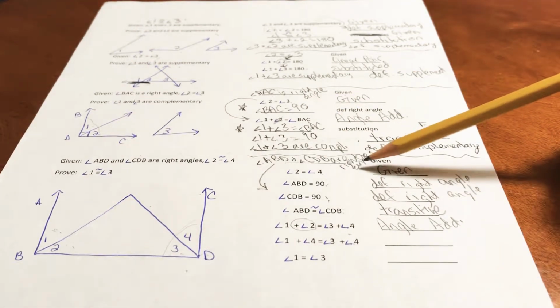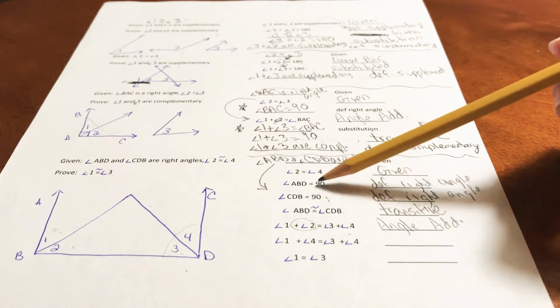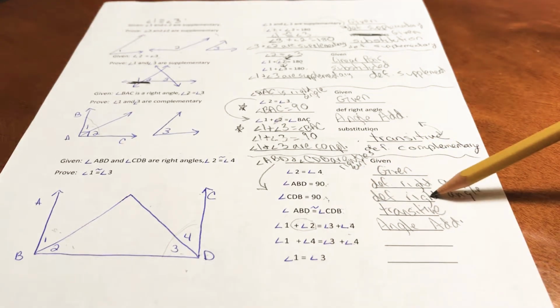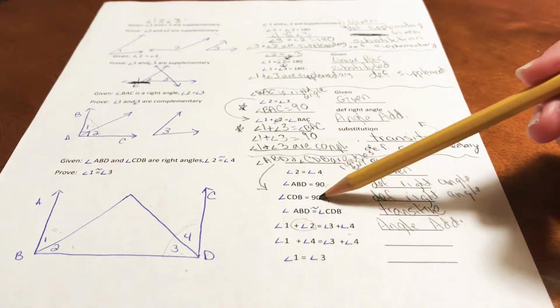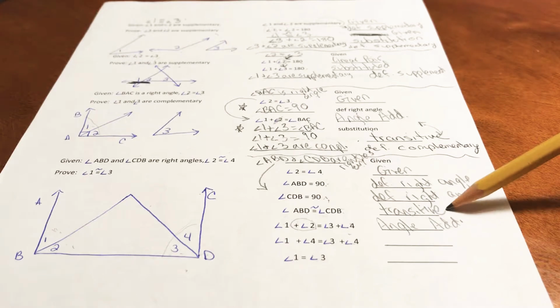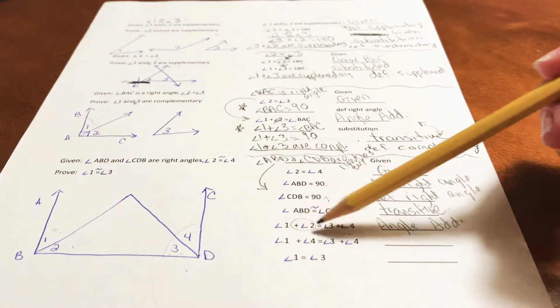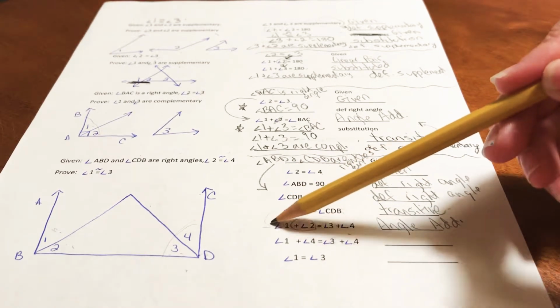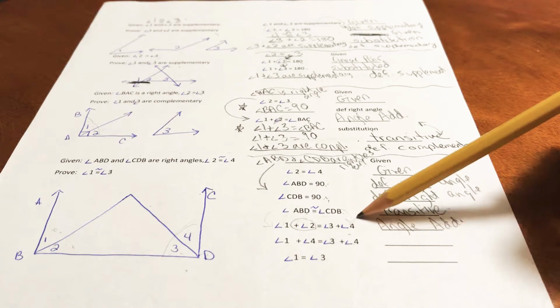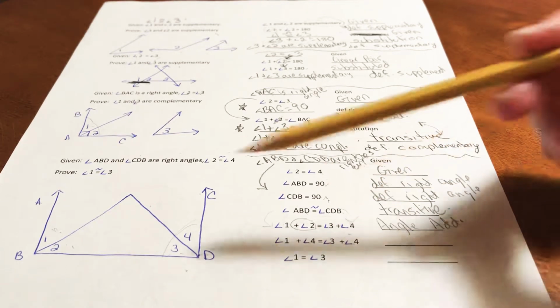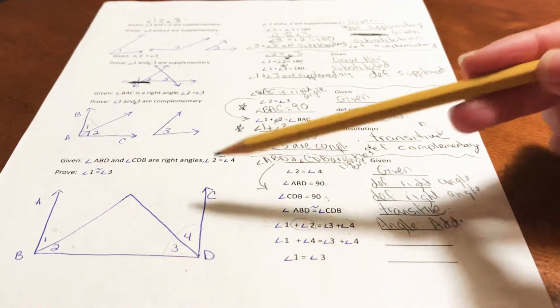First, because those are right angles, we know that they're each equal to 90, and that's the definition of a right angle. Since they're both equal to the same thing, they're equal to each other by the transitive property. Then I changed angle ABD into angle 1 plus angle 2. That's how I got to the next line, and the same thing happened with angle 3 and angle 4. Those were the whole angle CDB.